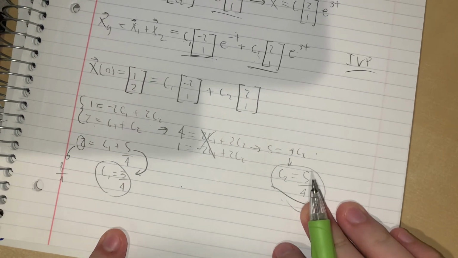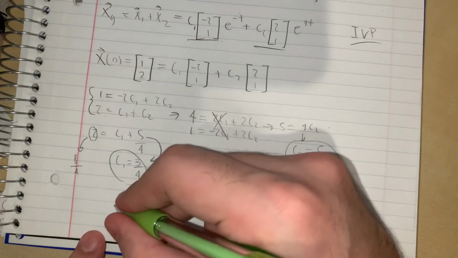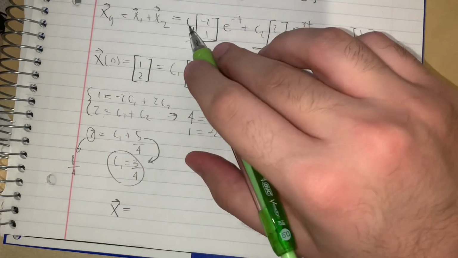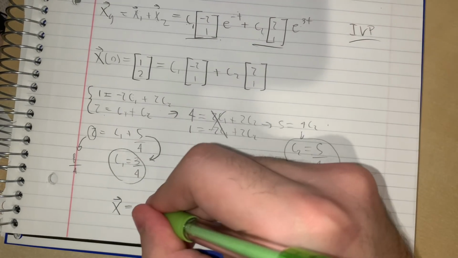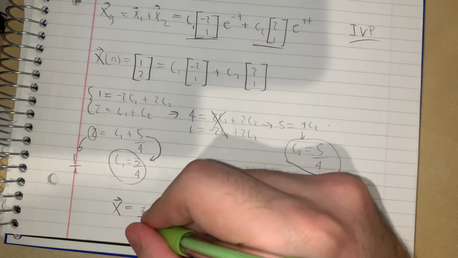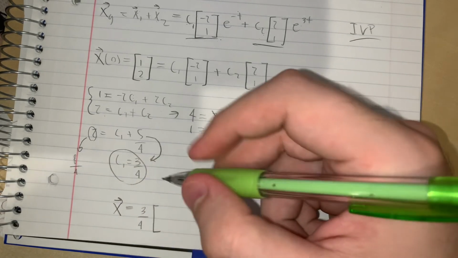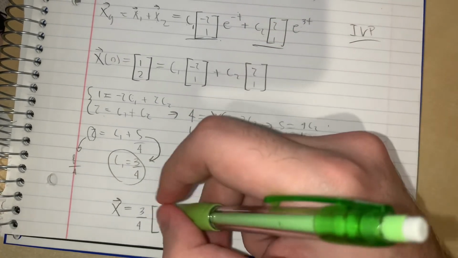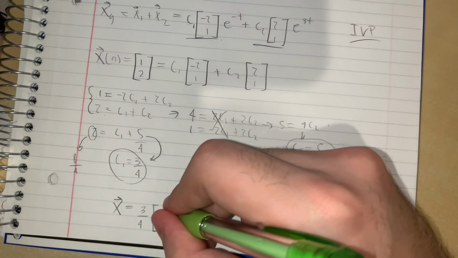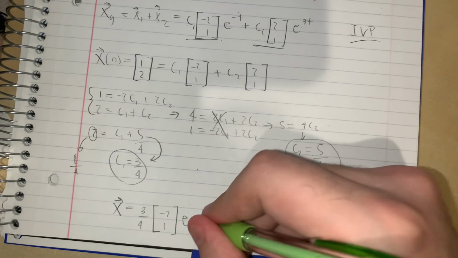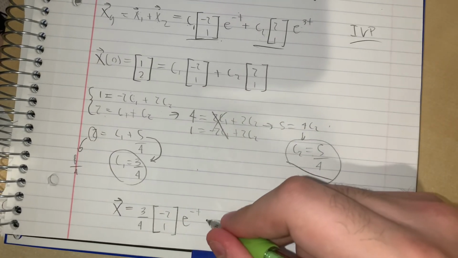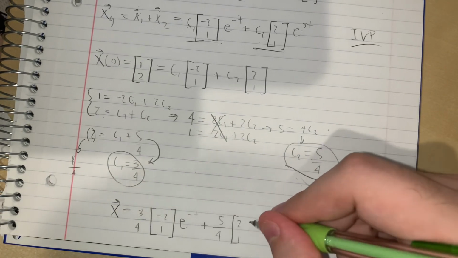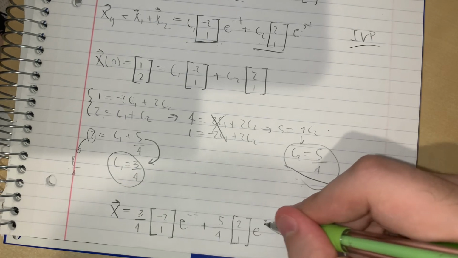Now we can plug them back into the general equation that we got and get that x is equal to, plug in for C1, we get 3/4 times, oh yeah, sorry, I was checking my solution to make sure I did this correctly. 3/4 times -2/1 e to the -1t plus 5/4 times 2/1 e to the 3t.